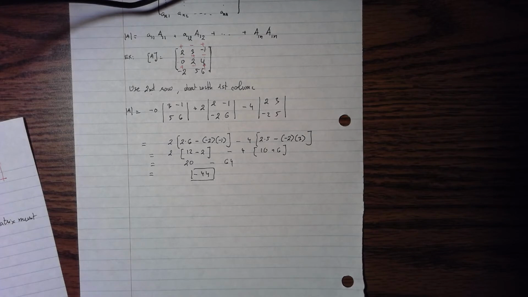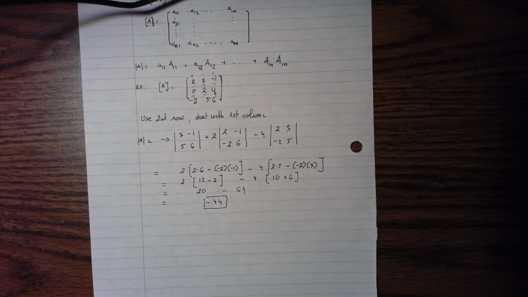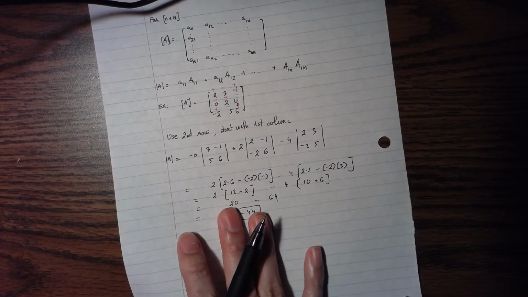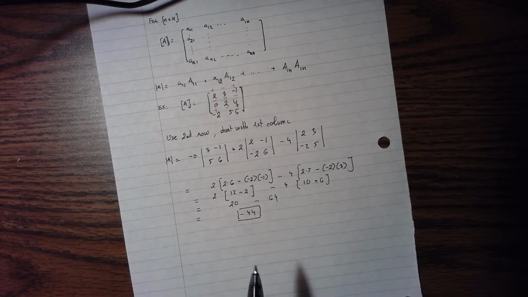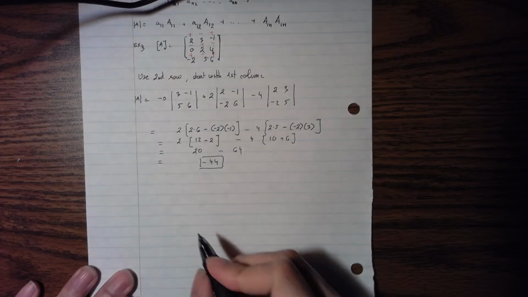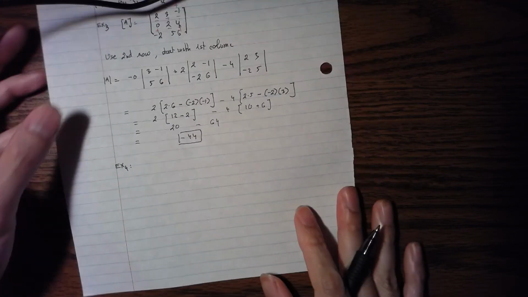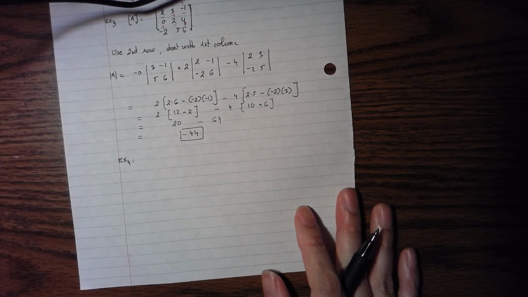Okay. Now I'm going to give you another example. So this is example 2, and this is example 3. So I'm going to give you example 4, and we try to learn how to find a determinant of 4 by 4.